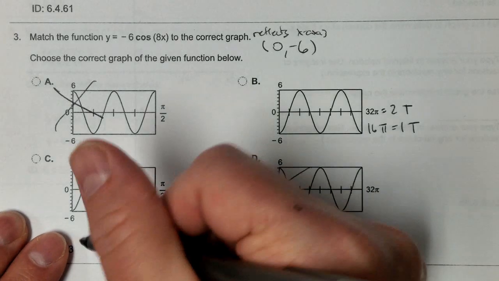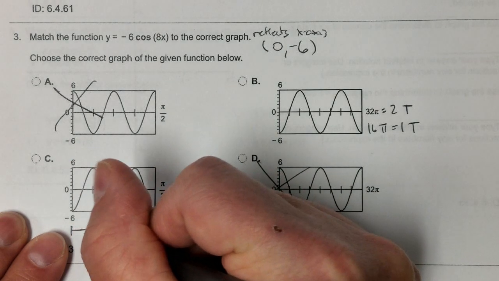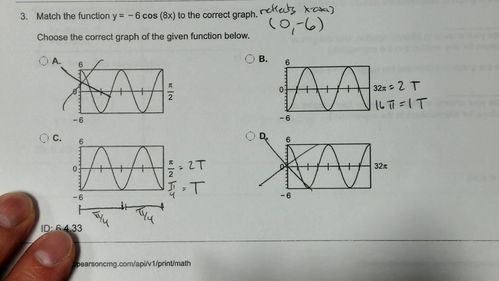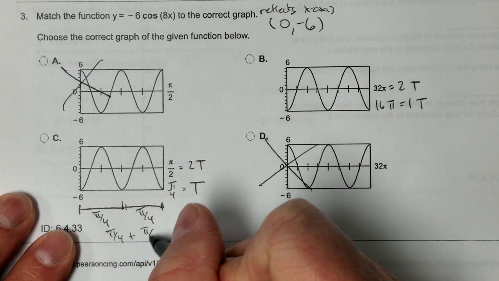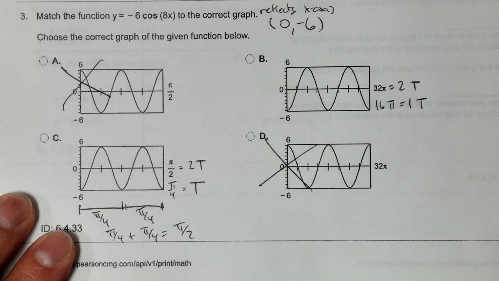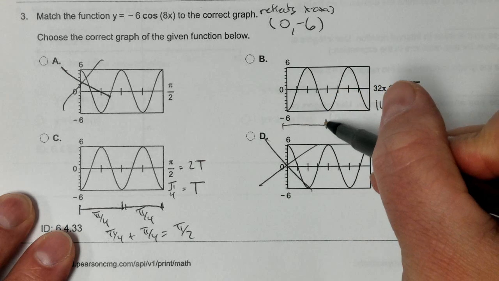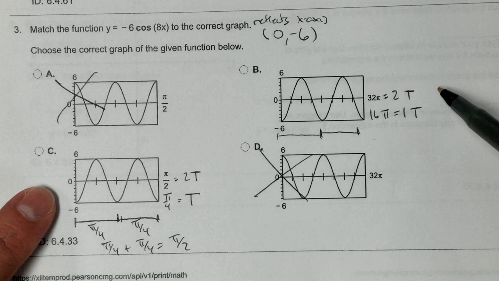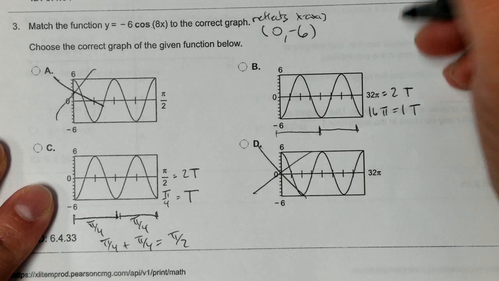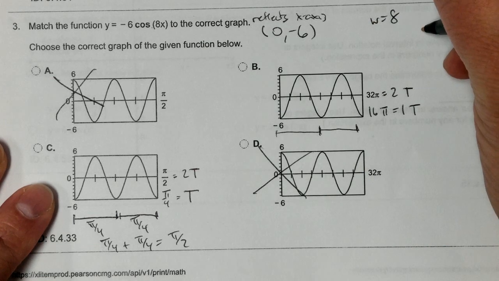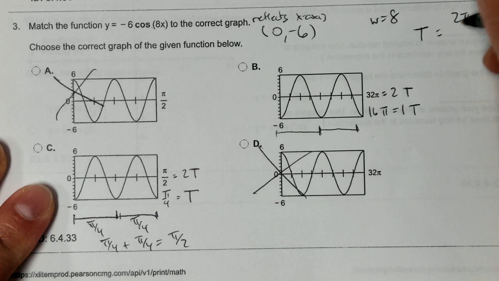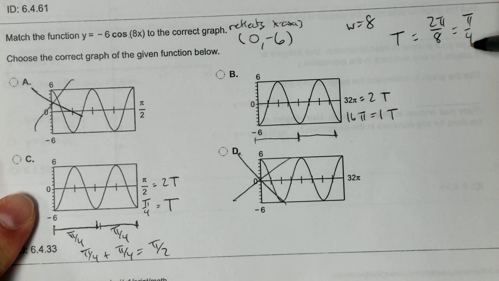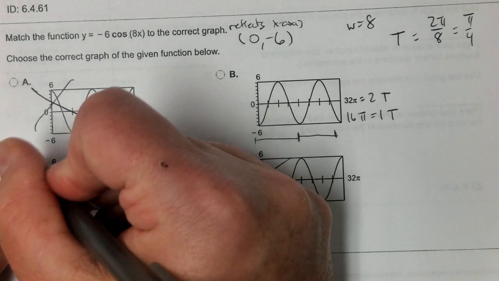It means that from here to here is pi fourths, and from here to here is another pi fourths, and that pi fourths plus pi fourths equals pi halves. And yeah, 16 pi and another 16 pi makes 32. Okay, so we're still down to those two choices. We know our W is 8, and so we can say that the period equals 2 pi divided by 8, and so that would simplify to pi fourths. So that means it's going to be this choice.